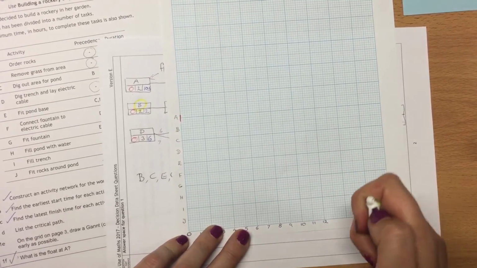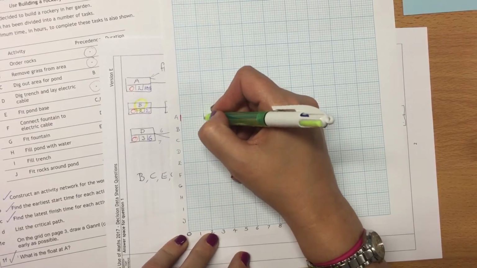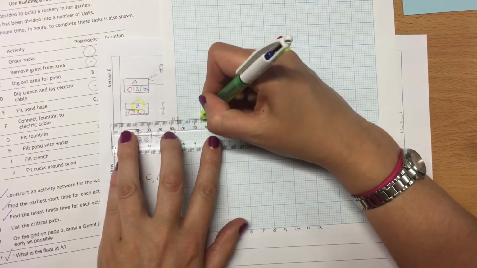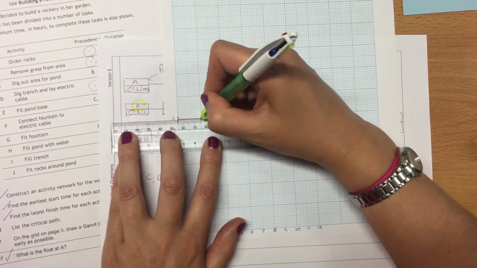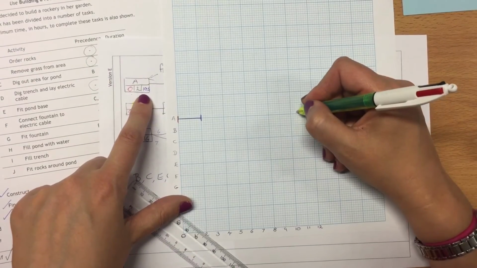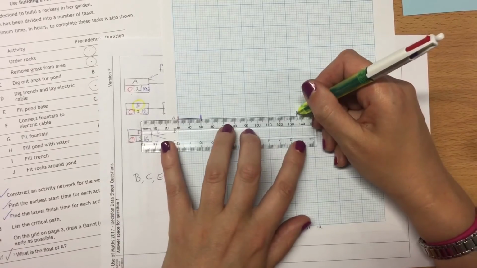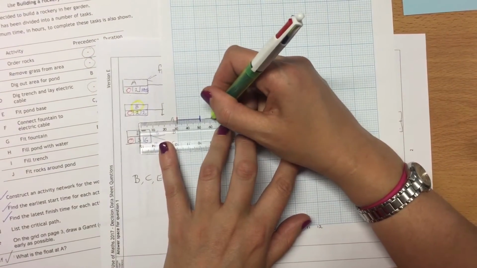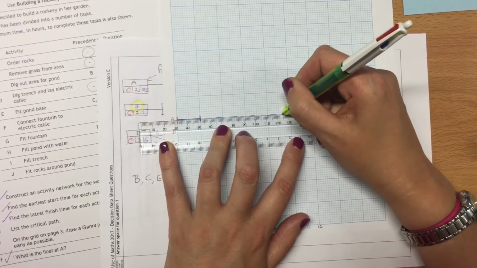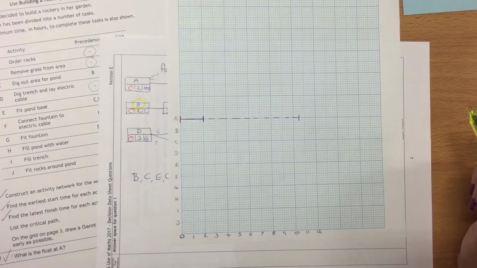Now our duration is 2, so we've got a line that will go along that is 2. And then our final end time is 10.5, which is here. So we've got this massive bit of float. And that float is the same thing that we just worked out, which will be your 8.5.